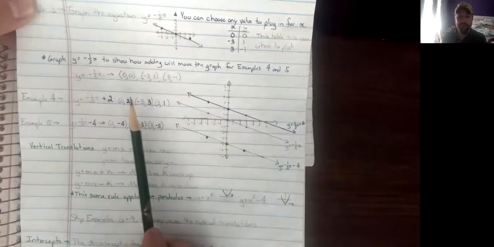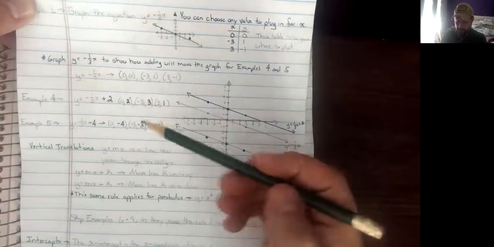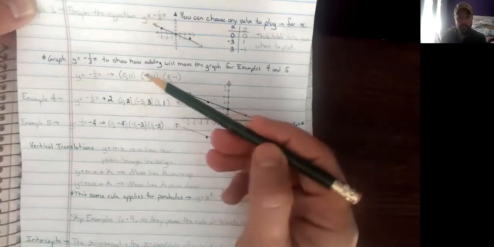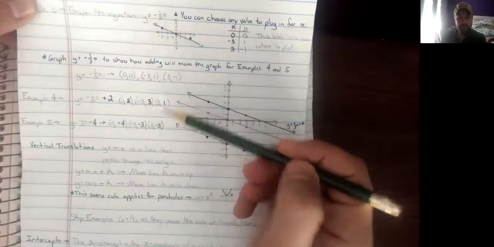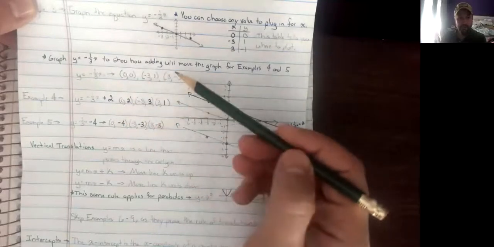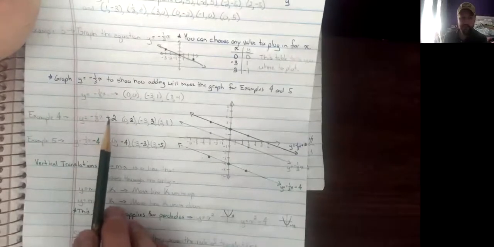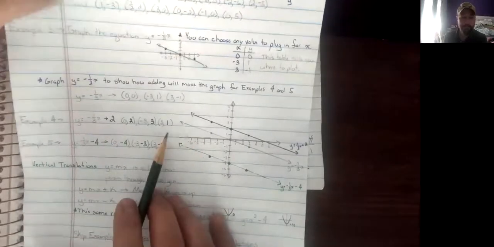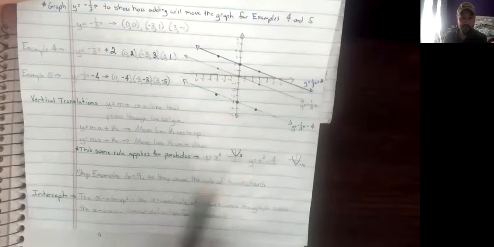You can always plug points back in like this and check. Once you plug your points in and check, you can follow them right along and see, oh yeah, it went up 2, it went up 2, it went up 2. Got it. Here, it went down 4, it went down 4, and it went down 4. Yep, true. So either way, if you don't like translations, if they ask you something like this, you can still plug your points in and just graph the line. But translations, that's what it means. The same rule applies to parabolas. Then intercepts we'll talk about.